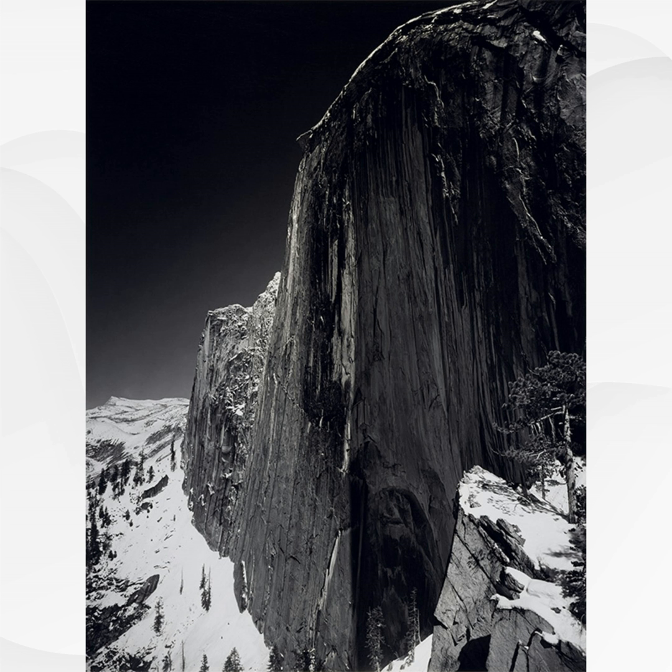Developing the negative back in his darkroom, Adams must have felt a surge of excitement as the image materialized. He knew instantly he had created something extraordinary. The resulting print of Monolith was a revelation, a powerful and dramatic portrayal of Half Dome that transcended the pictorialist style prevalent at the time. Monolith quickly caught people's eyes, captivating both critics and fellow photographers.